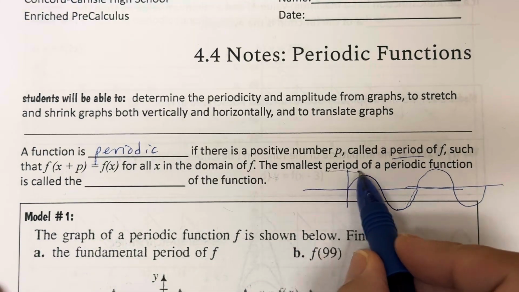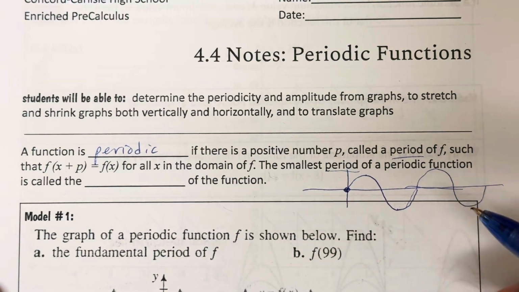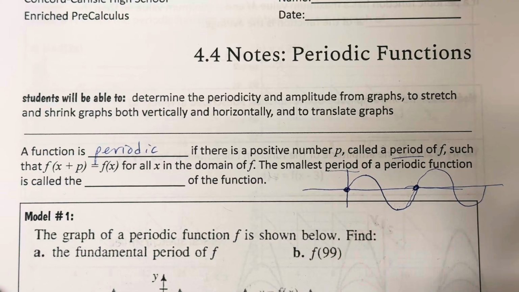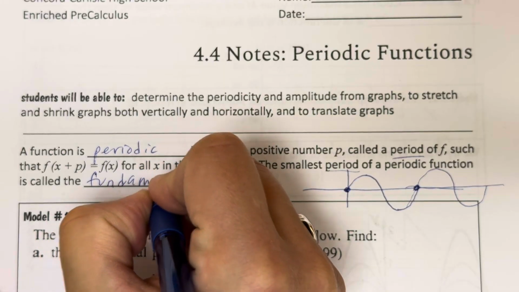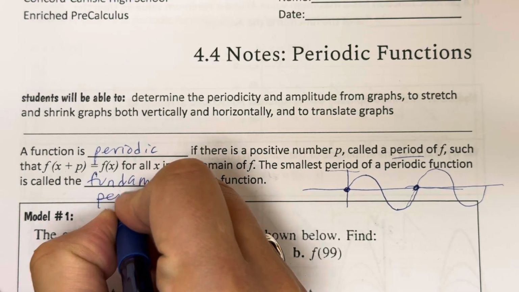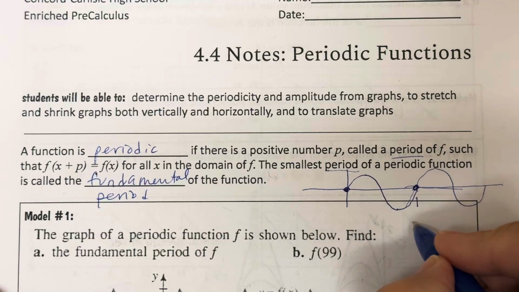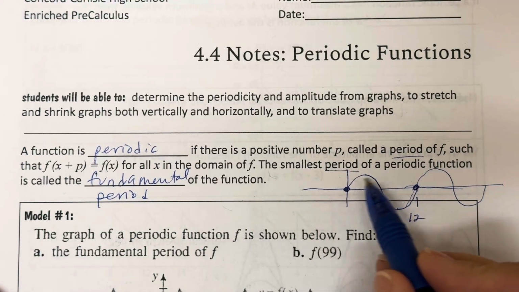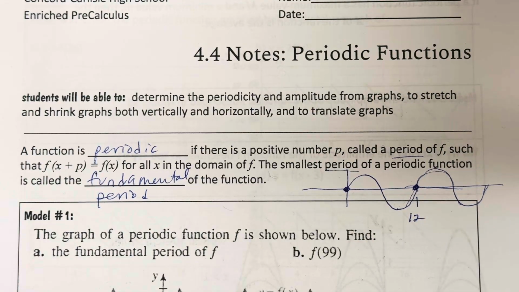The smallest period of a periodic function, to get from where that period begins to where it ends, and it can't be subdivided any further, is called the fundamental period of the function. So in other words, from here to here, let's say this is 12, the period of this function would be 12, because as soon as we get to 12, that behavior repeats again, and we get another period.